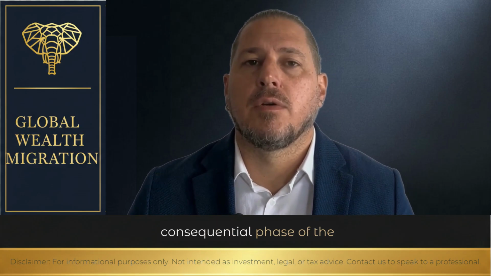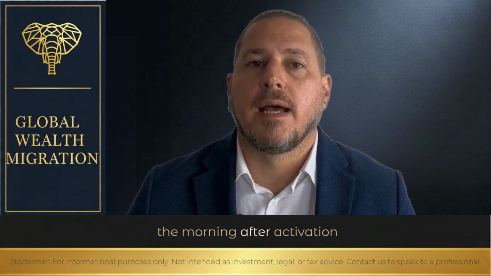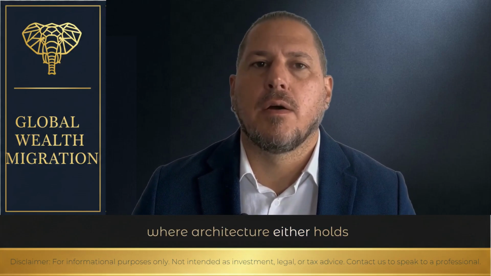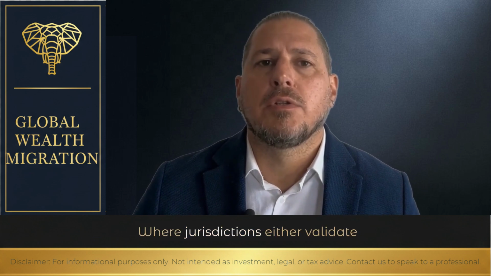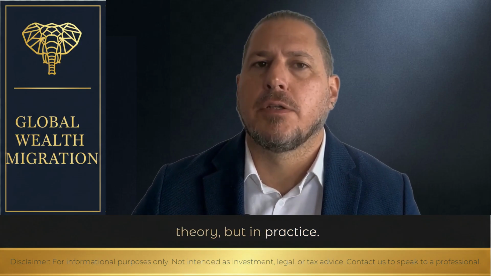It is not. In fact, the most consequential phase of the sovereign shelter strategy begins the morning after activation, what practitioners call the day two reality. This is the phase where architecture either holds or fractures, where jurisdictions either validate or challenge, where the evidentiary standard is tested, not in theory, but in practice.